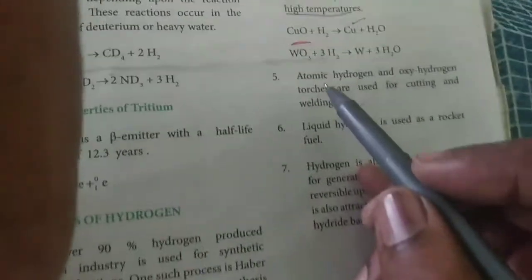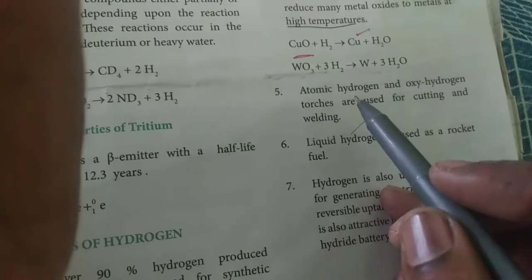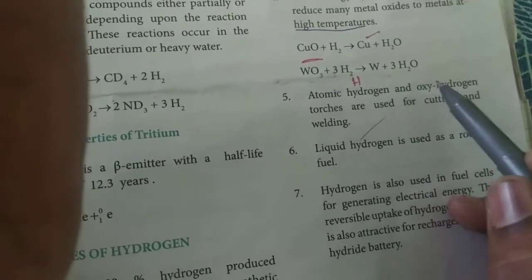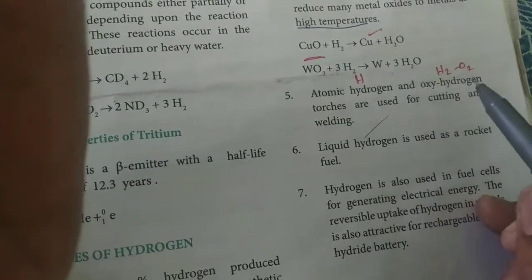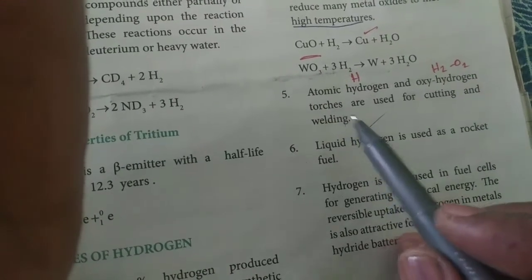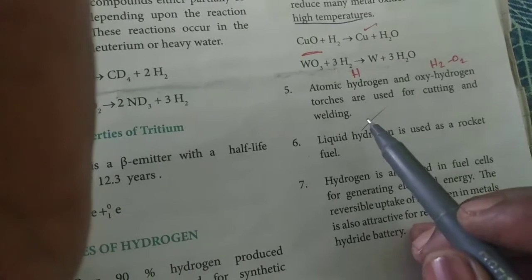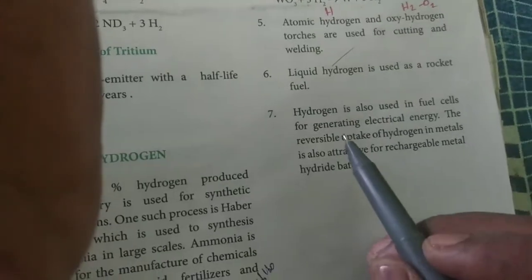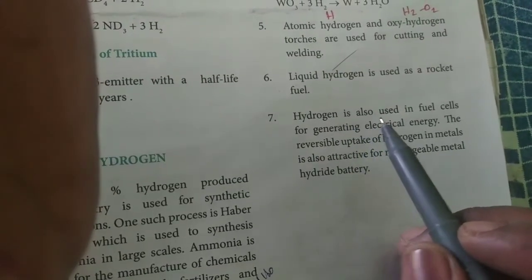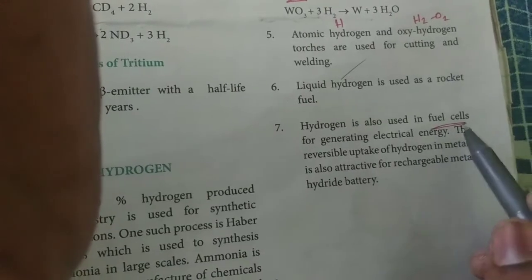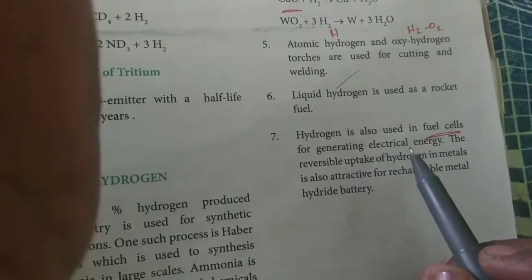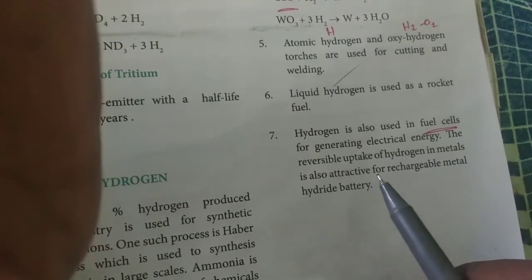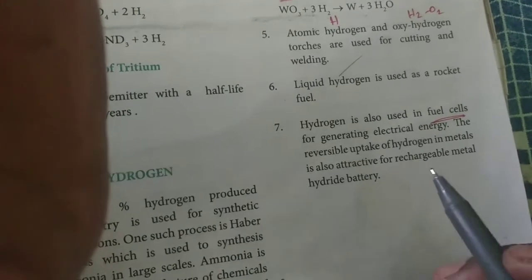The fifth one is atomic hydrogen and oxyhydrogen. Atomic hydrogen and oxyhydrogen torches are used for cutting and welding. The sixth one is liquid hydrogen, used as a rocket fuel. The seventh one is that hydrogen is also used in fuel cells for generating electrical energy. The reversible uptake of hydrogen in metals is also attractive for rechargeable metal hydride batteries.